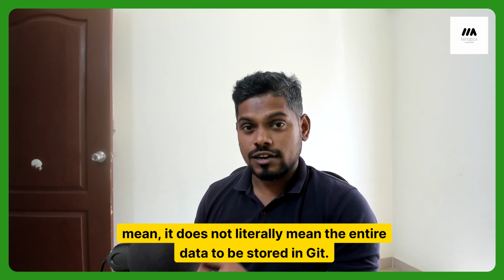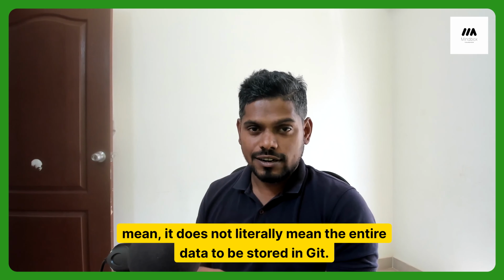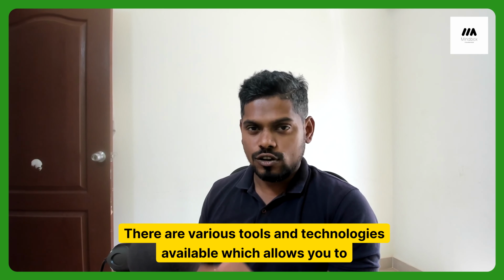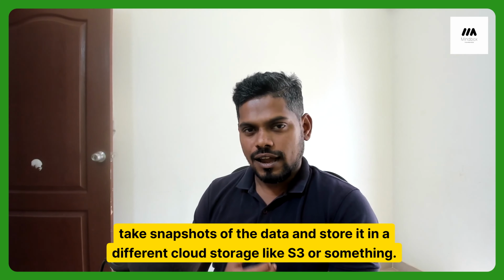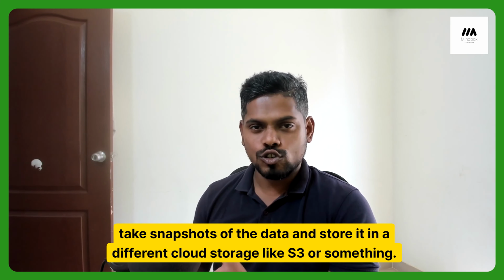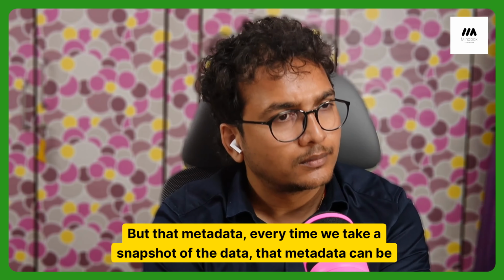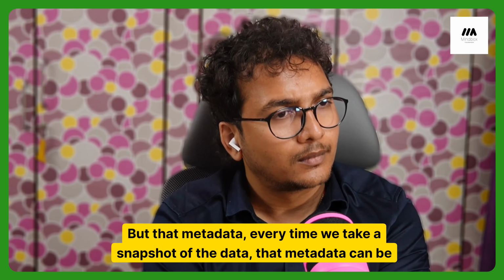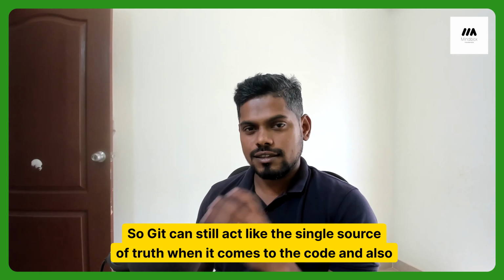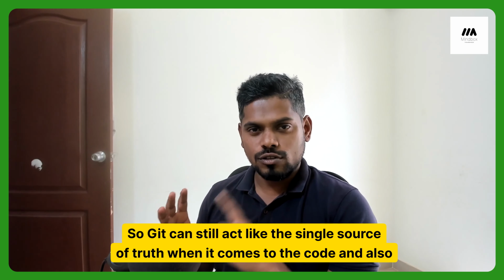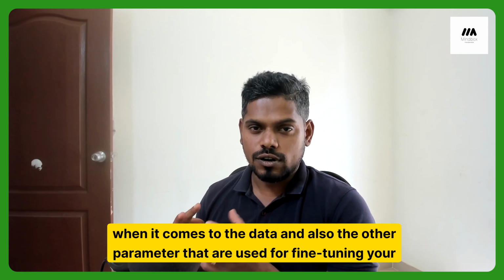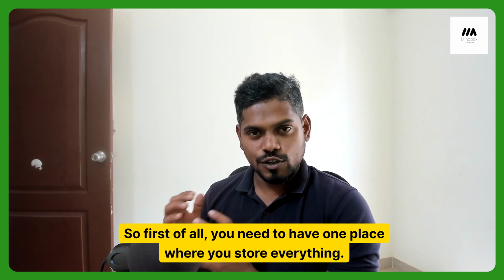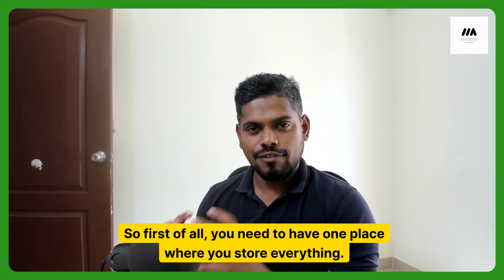I mean, it does not literally mean the entire data is to be stored in Git. There are various tools and technologies available which allow you to take snapshots of the data and store it in a different cloud storage like S3 or something. But that metadata, every time you take a snapshot of the data, can be stored in Git. So Git can still act as the single source of truth when it comes to the code, and also when it comes to the data, and also the other parameters that are used for fine-tuning your model. So first of all, you need to have one place where you store everything.